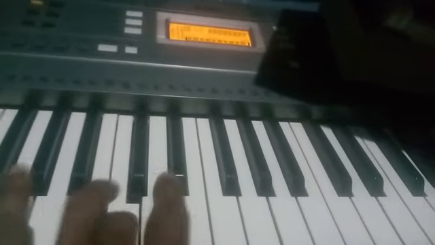Between C and C sharp is one semitone. Between C sharp and D is what? One semitone. Therefore, between C and D, one semitone plus one semitone is equal to what? One tone. Between D and E is equal to one tone, because one semitone plus one semitone equals one tone. The same thing for F and G. The same thing for G and what? A.